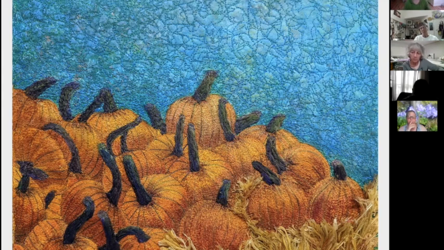Good observation. Diane, what other observations do you have about this? What principle would you like to describe? Got rhythm and motion and balance. Balance, okay.